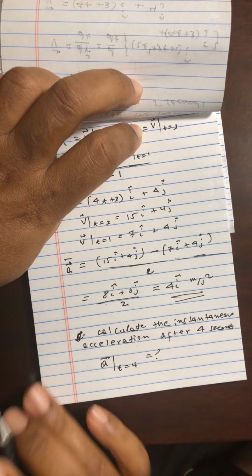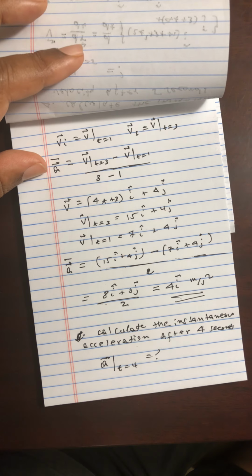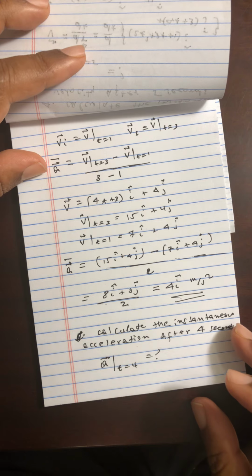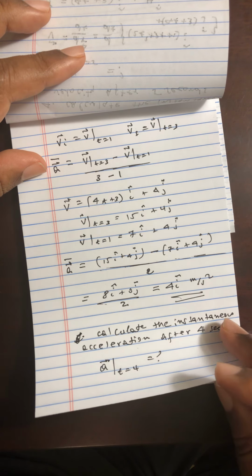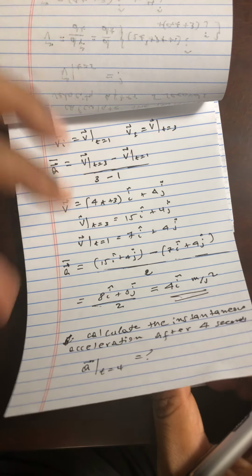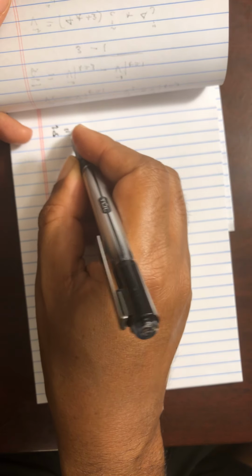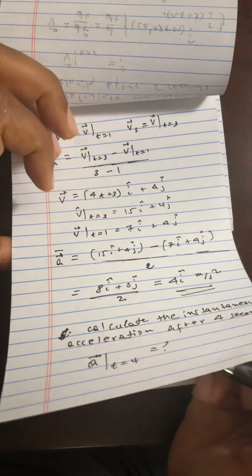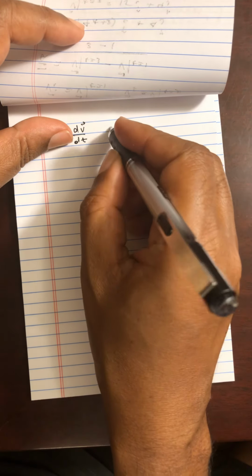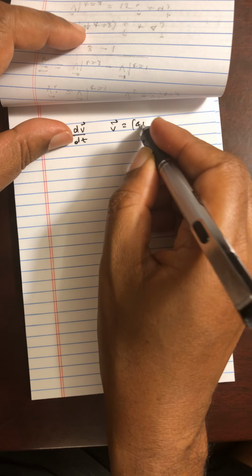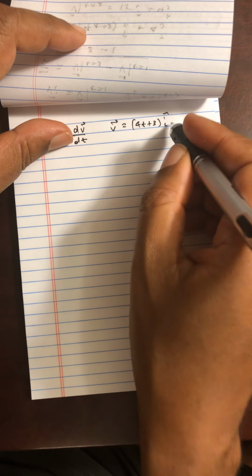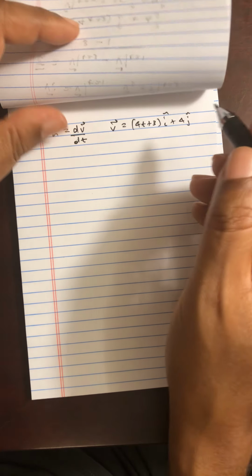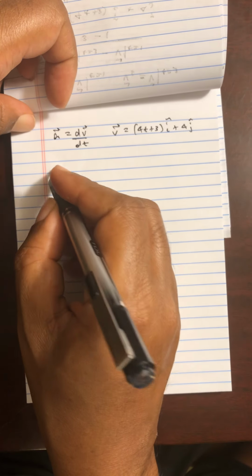Now we have an expression for the velocity as a function of time, so we have to find an expression for the acceleration as a function of time first. Acceleration is the derivative of velocity with respect to time, right? But we just saw in the first section that velocity is 4t plus 3 in the i direction plus 4 in the j direction. So we take the derivative of this.